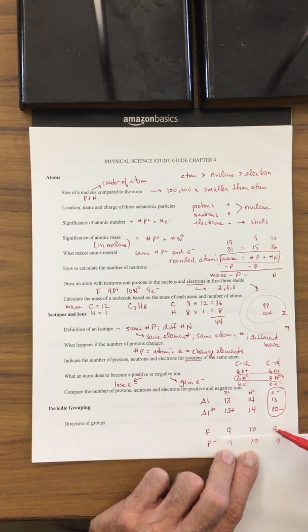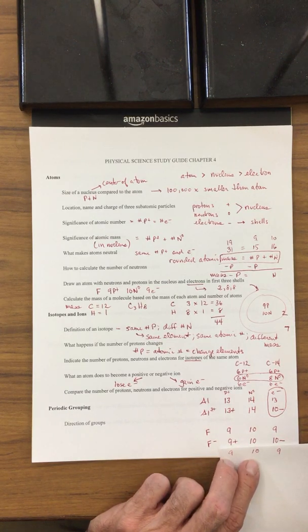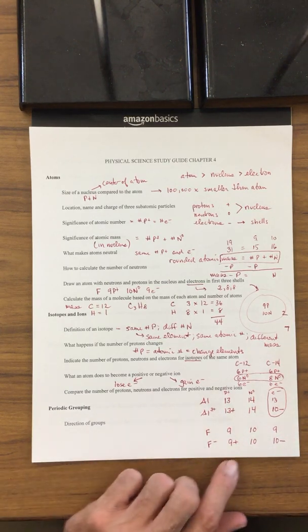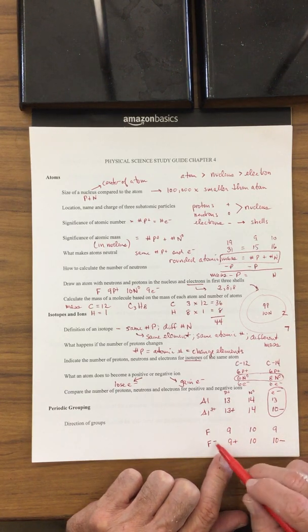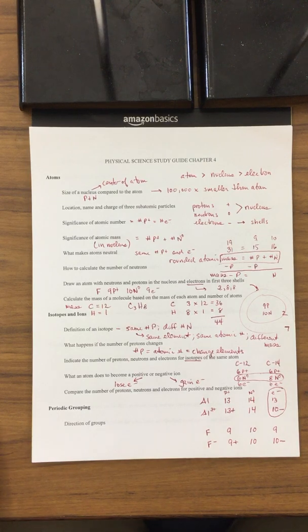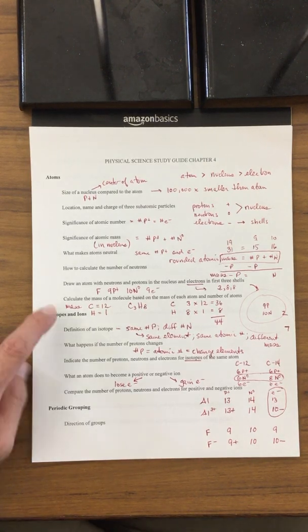Regular fluorine had 9. So if it has a charge of 1, it's going to have 10 negatives. We can check this number because we have 9 positives and 10 negatives. 10 negatives and 9 positives will give you a negative 1. So that's isotopes and ions.